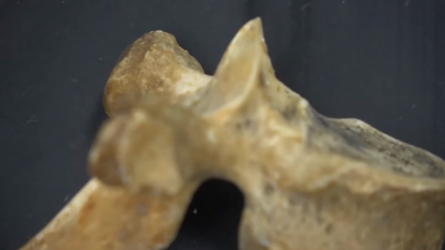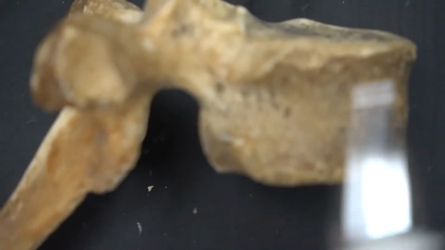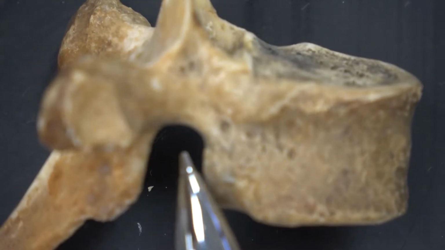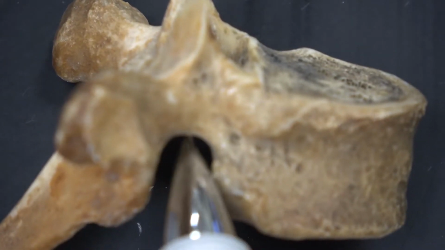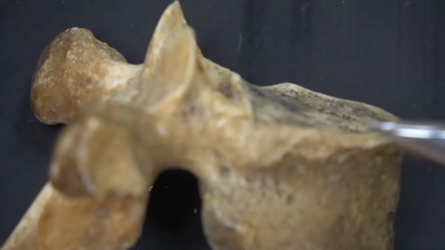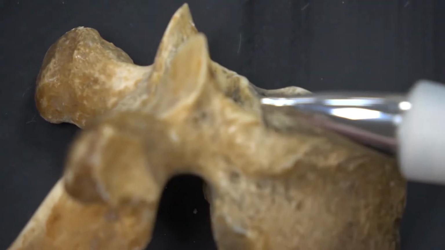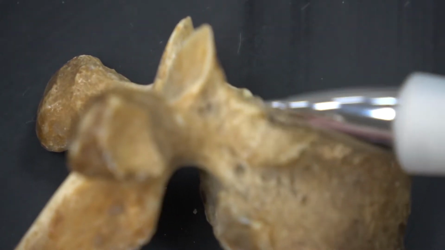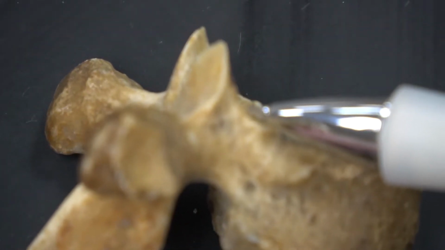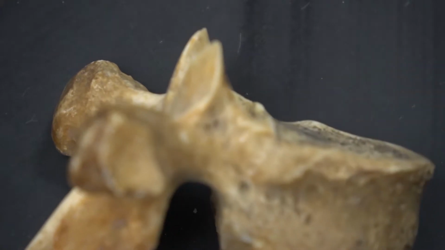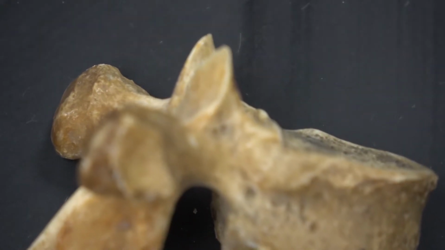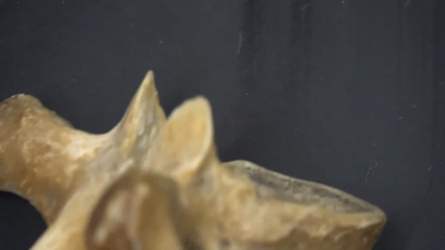All right, so that was kind of the star of the show today. You can see the huge vertebral notch, right? A huge vertebral notch. And then if we look up at the top here, there's nothing. So that's really strange that there's no superior vertebral notch, just a gigantic inferior vertebral notch. And what else can we go over?